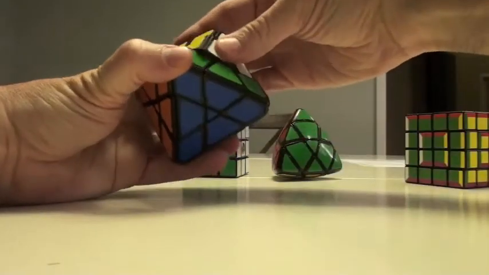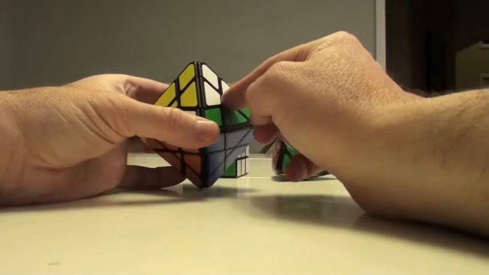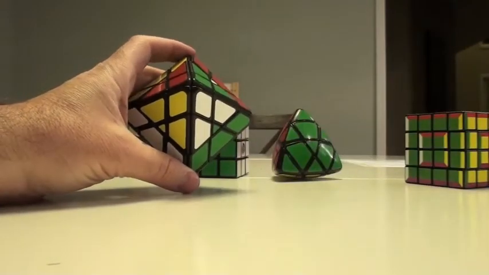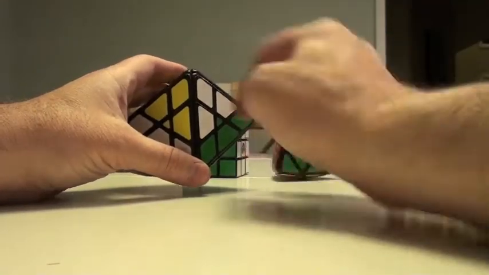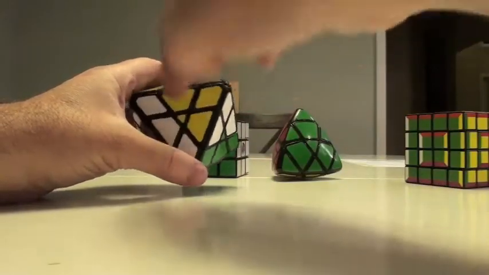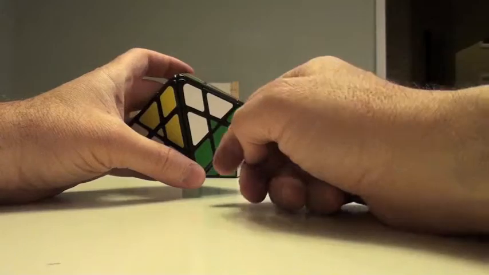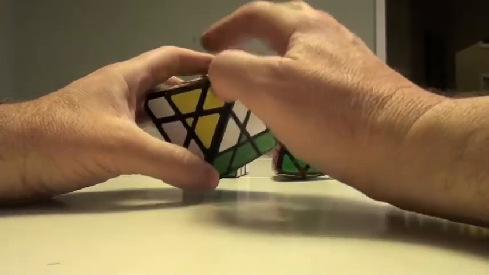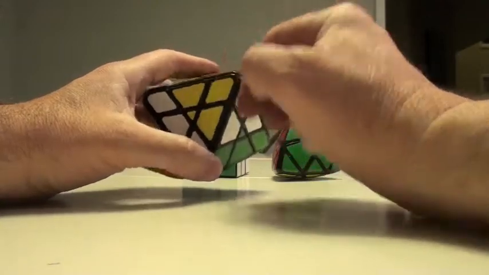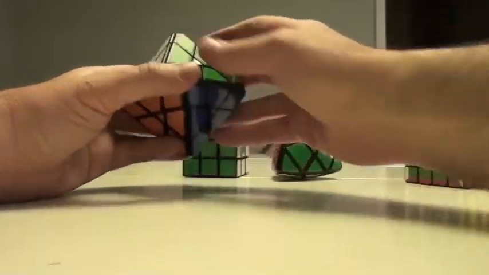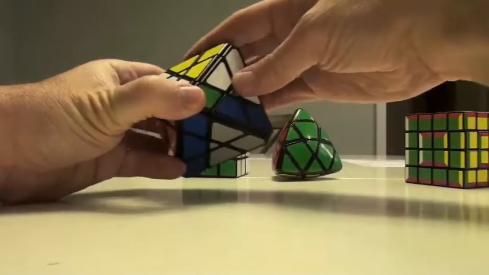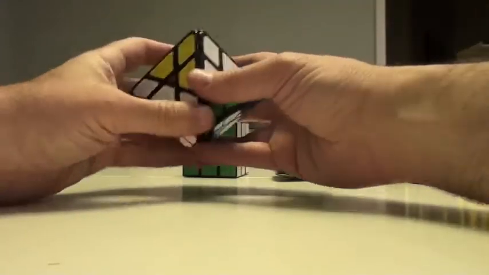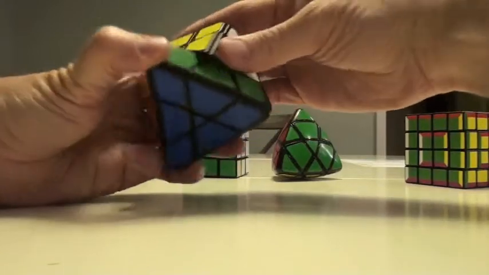Because if 1 is in, then permuting these 3 around is like doing an even number of swaps. So these will swap here, 1, and then these will swap here, 2. So that way you know that you can do a 3 cycle with these. You're moving an odd number of pieces, but you're swapping an even number of pieces. So bang, bang, zoom, zoom, pow, pow, crack, splat. And keep going once more.